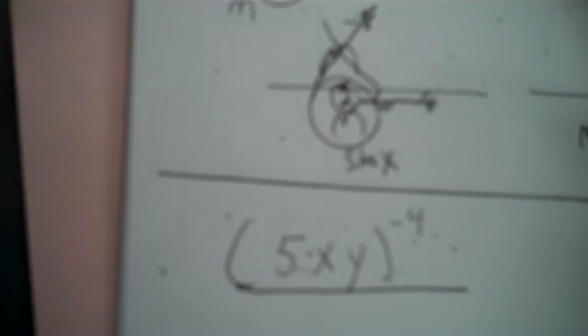Okay, next problem. First off, underline it. If the line's not there, you make your own line. So you put your operators in, and then the exponents right there. So I have 5 times x times y. So 5 to the 1, okay? And I take 1 times negative 4, that's negative 4. Then x to the 1, 1 times negative 4, negative 4. Then y to the 1 in parentheses, 1 times negative 4, negative 4.